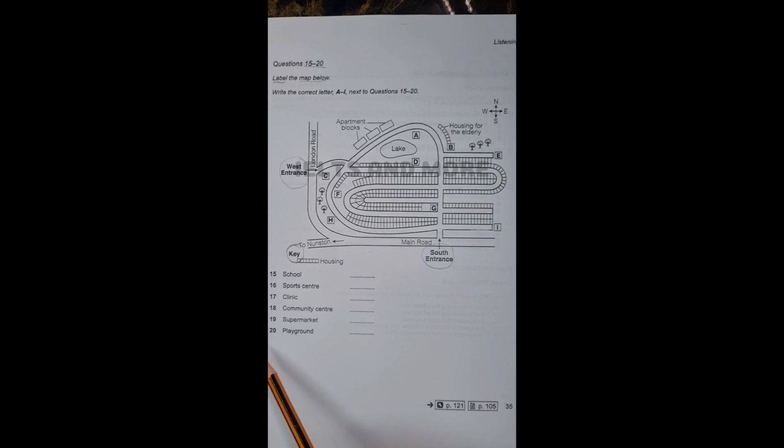Listen and answer questions 15 to 20. Okay, so I'll put a map of the proposed development up on the screen.